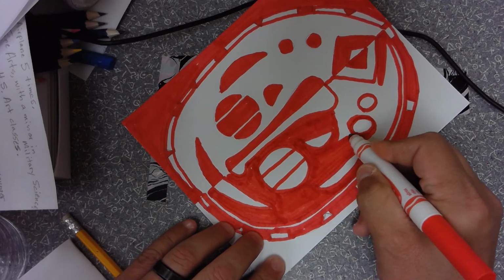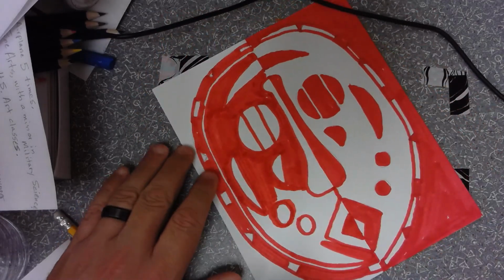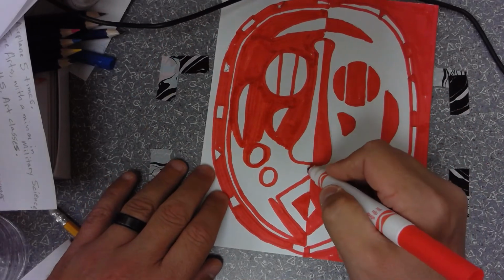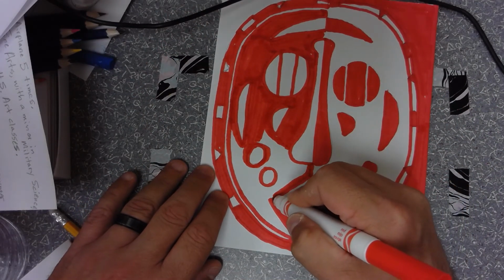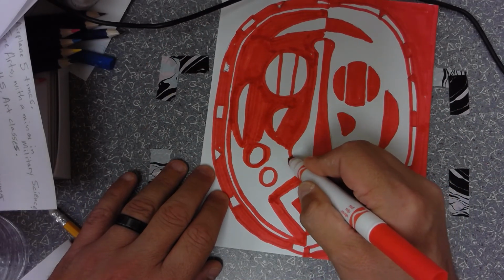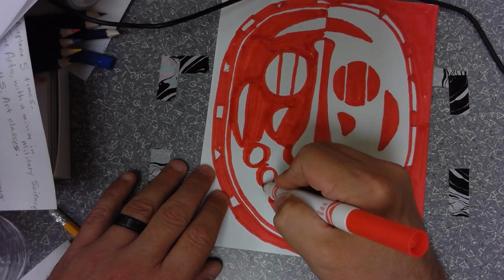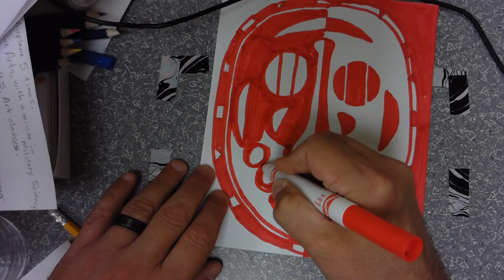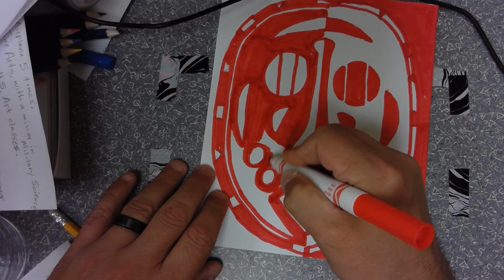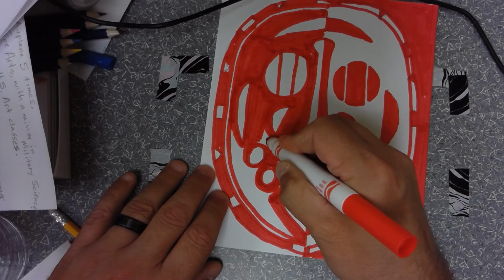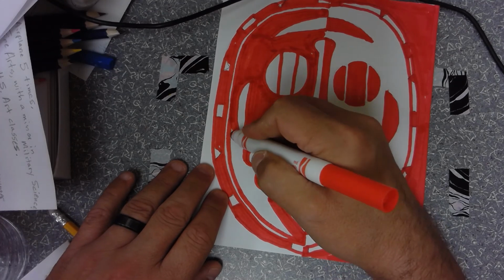You want to make sure that you're taking your time as you're doing this artwork, because the more you take your time, the neater things are going to be. Notice how I'm going around the edge and going out and filling the space. If I see any little white spots, I want to go back and fill those in.